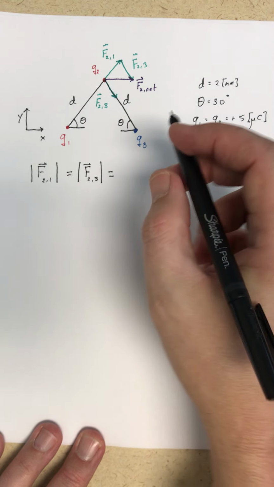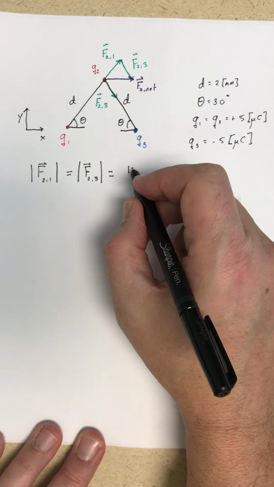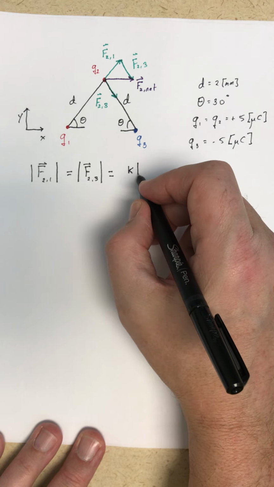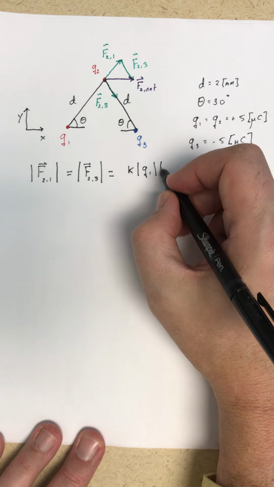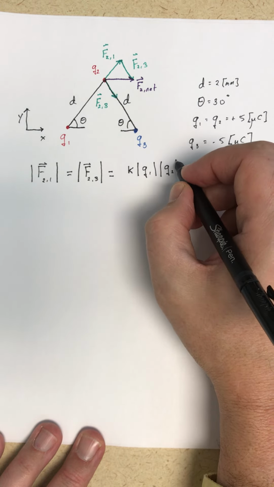And we can calculate that from Coulomb's law. So it's our coupling constant K, magnitude of charge Q1, magnitude of charge Q2.